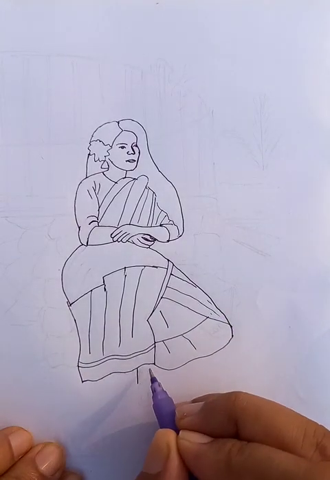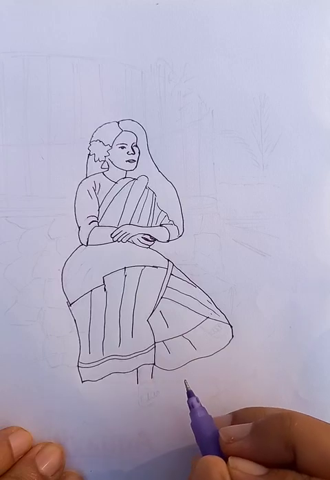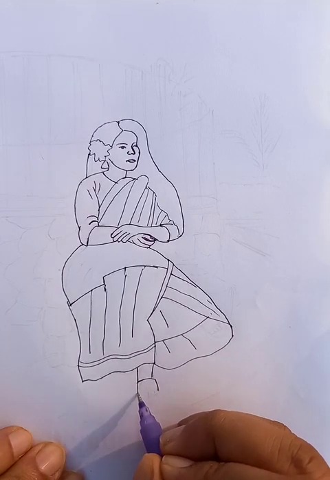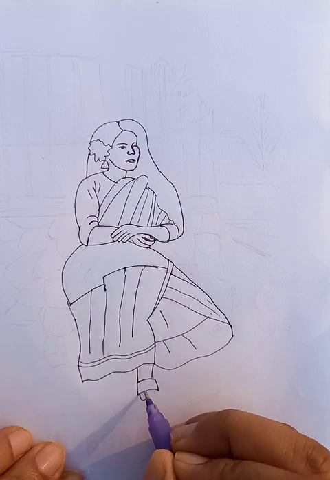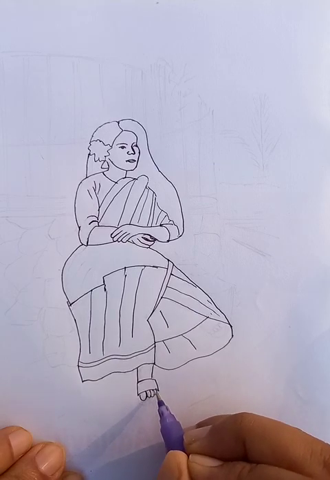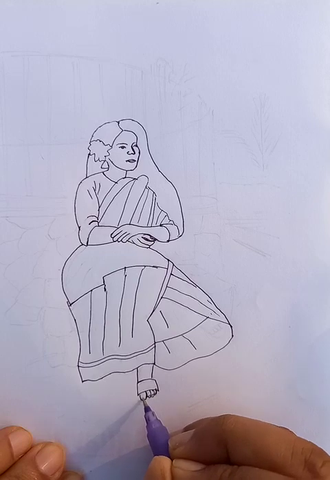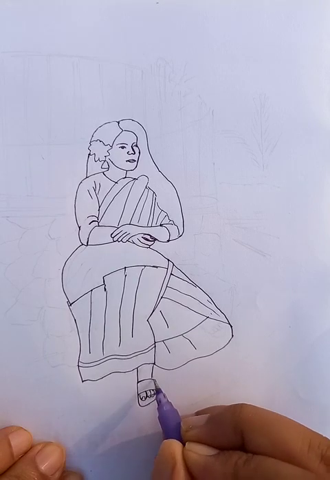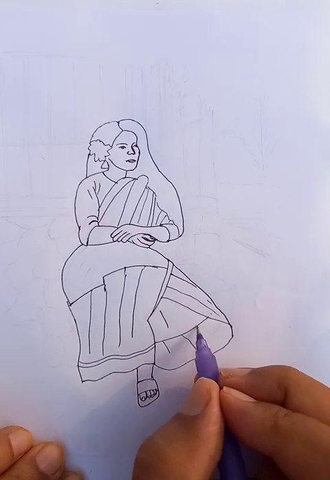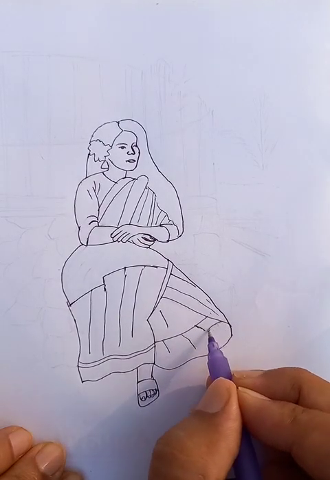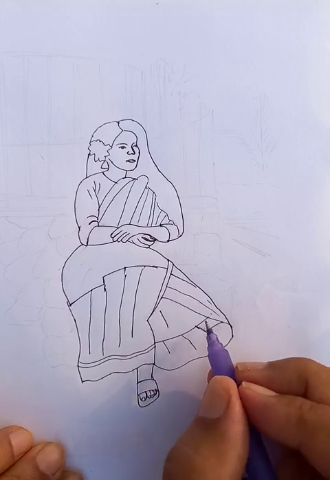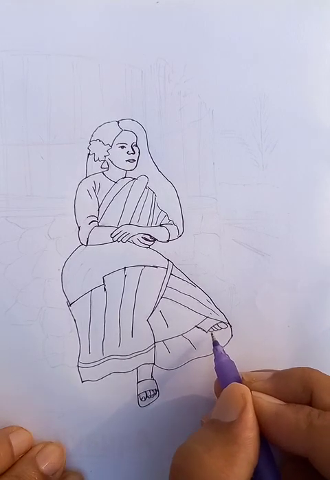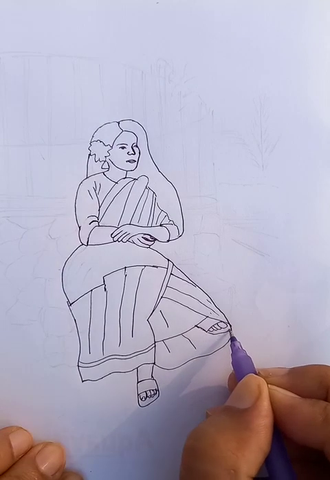So we can draw the leg of the left side here. 1, 2, 3. And another one is here. The bigger one and the smaller, 1, 2, 3.